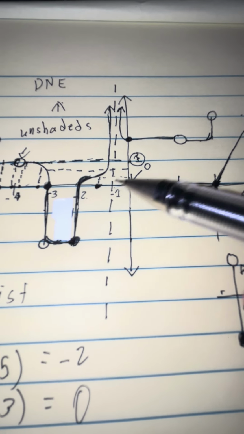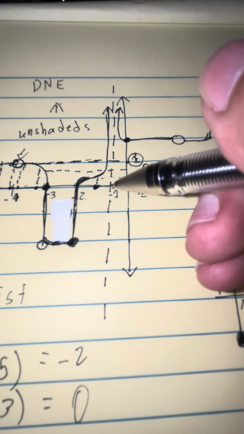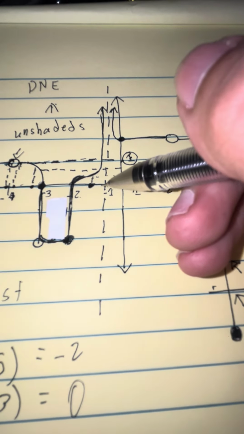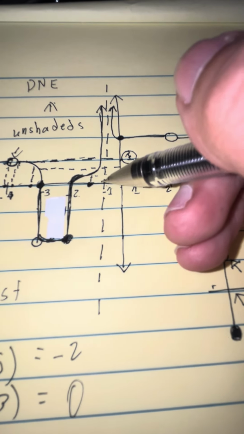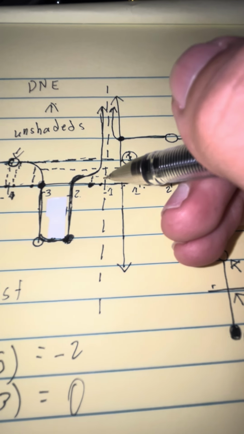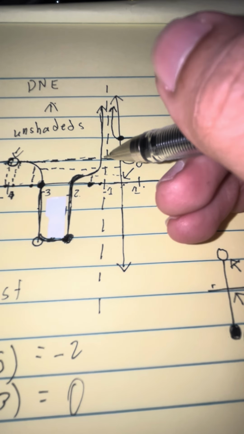But let's go closer. Let's say it's -1.1 right here. Boom, boom, boom, boom, boom. Now we know that, hey, imaginary line. But what is this arrow?